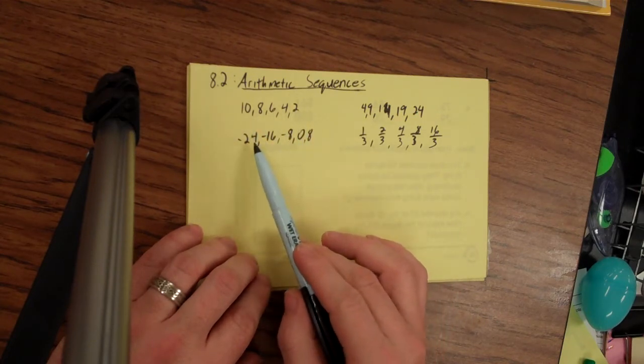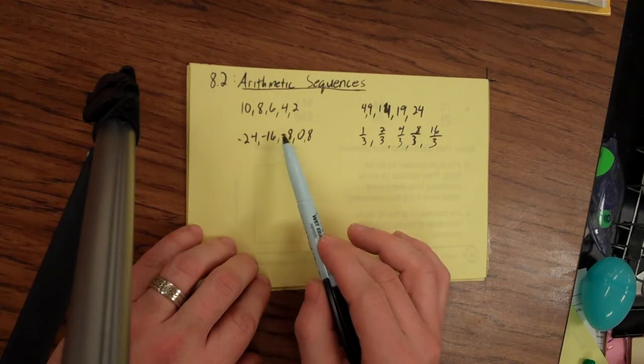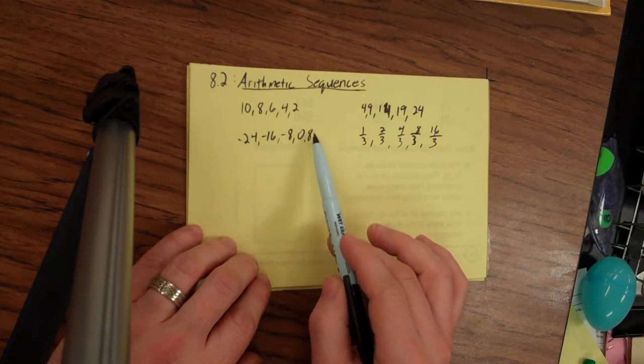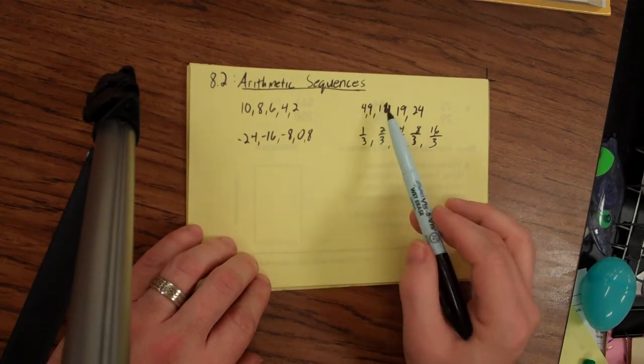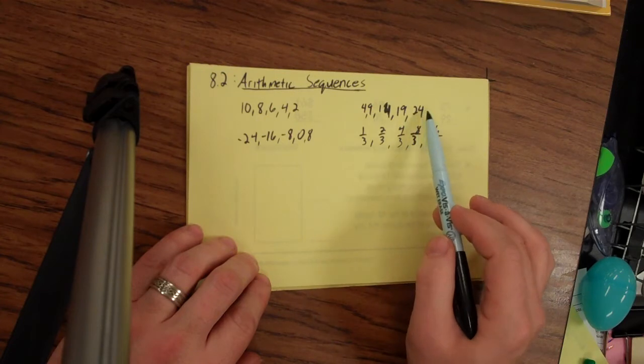Let's look at this one. If I take from negative 24 to negative 16, if I add an 8, then that gets me from negative 24 to negative 16. Add another 8, and I get to negative 8. Add another 8, I get to 0. Add another 8, I get to 8. Take a look here. Take 4 and add 5, you get to 9. Add 5 to 14. Add 5, add 5.